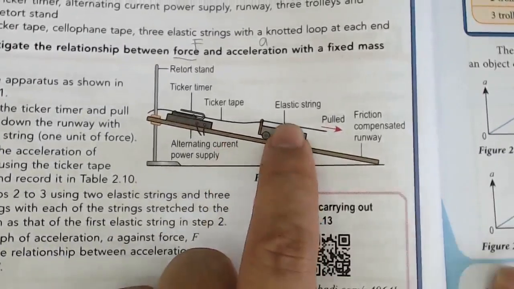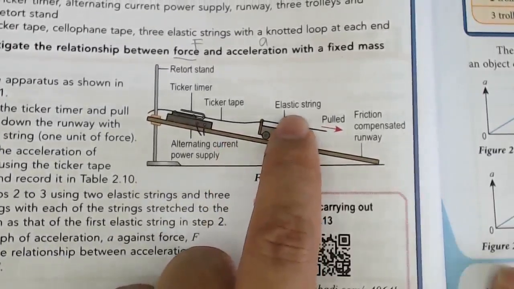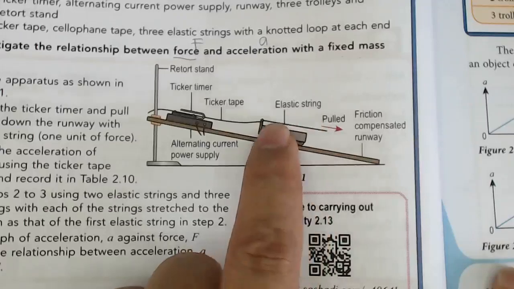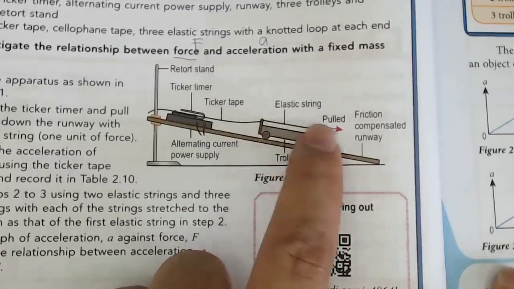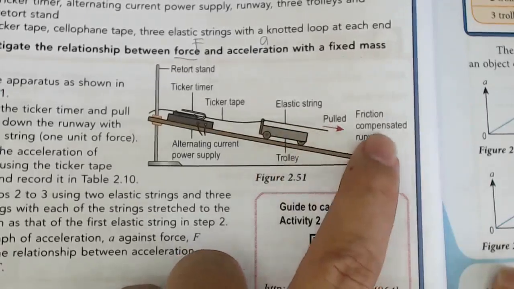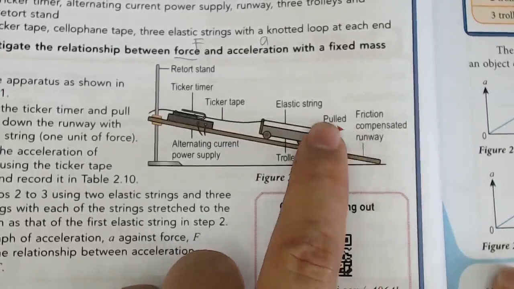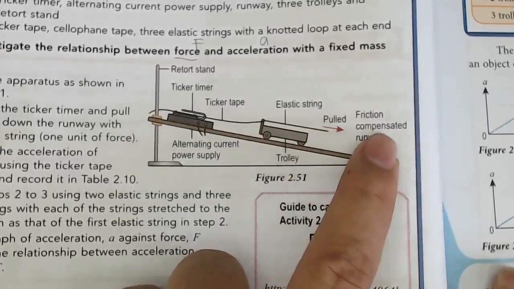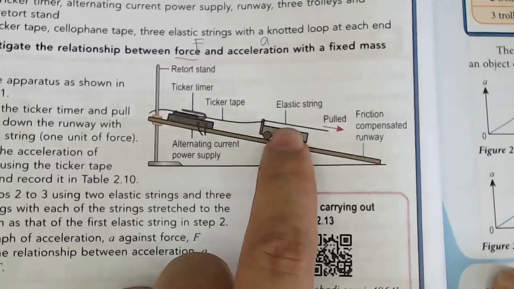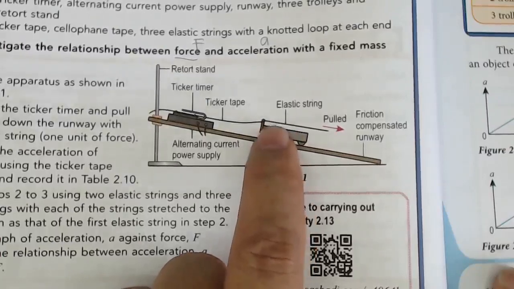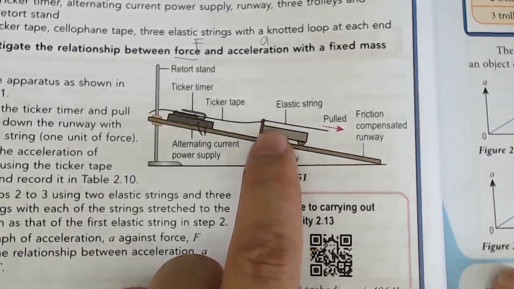Oh yeah, we also install this elastic string. We put it on the trolley, and then we pull this elastic string downward. So the idea is to exert a force, to give force to this trolley.